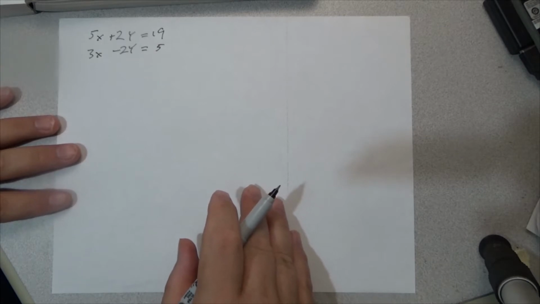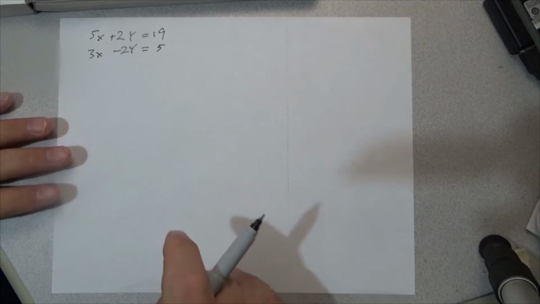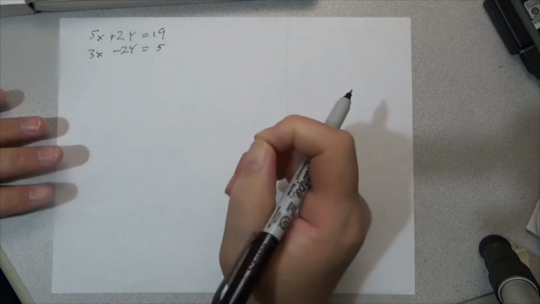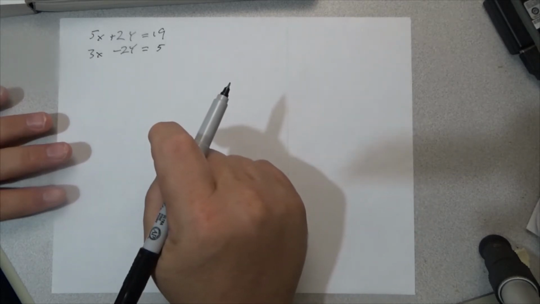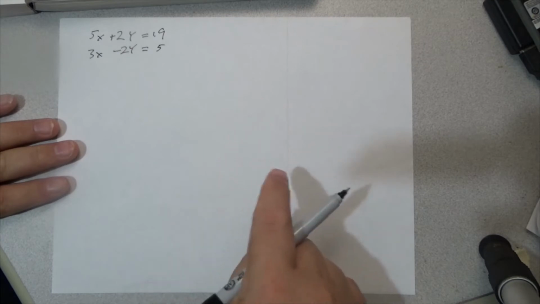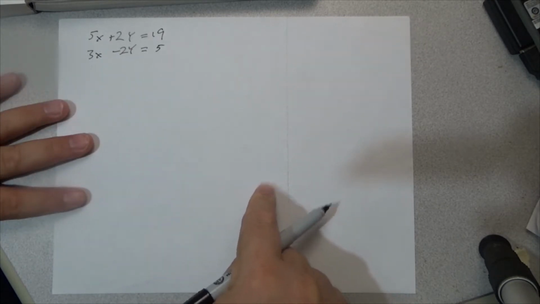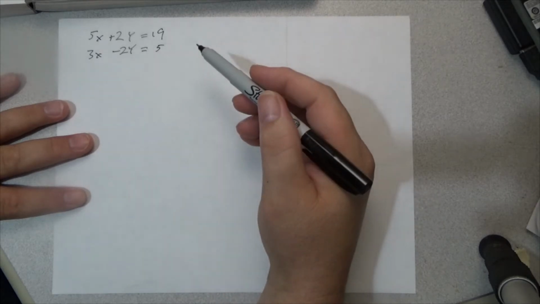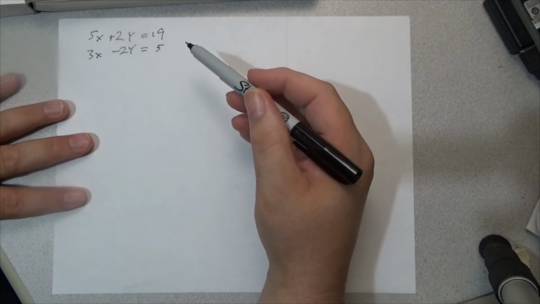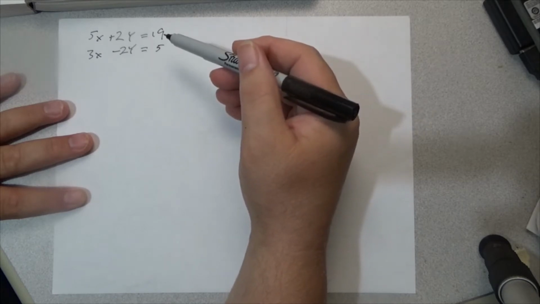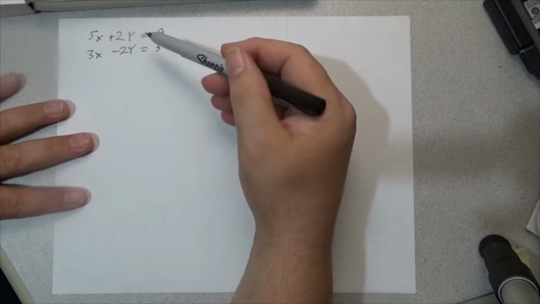Now, we did that in the other method by solving one equation for a variable and then substituting it back in. So we had only one variable for one equation. Now, with this method, what we want to do is get the coefficients in front of one of the variables to be equal and opposite. So let's take a look here.